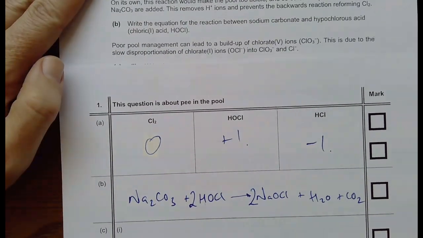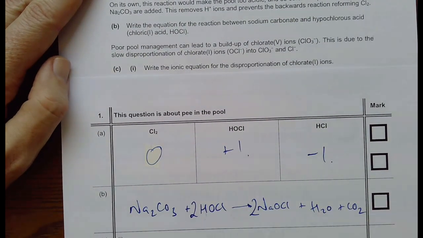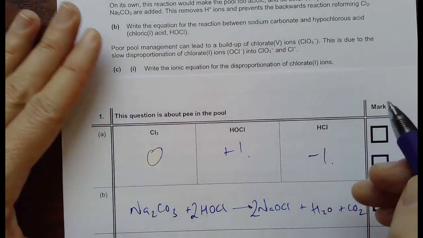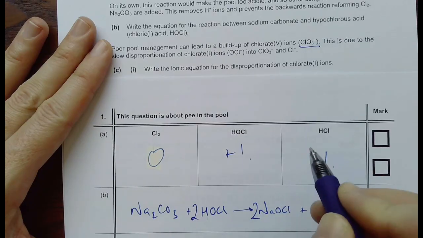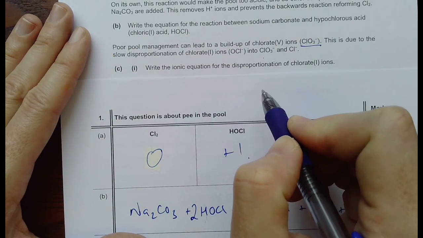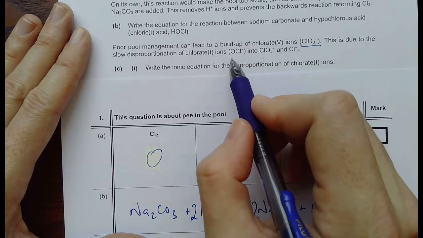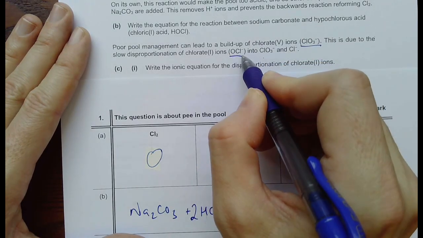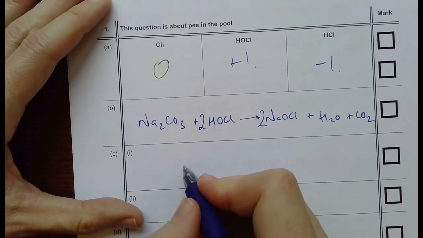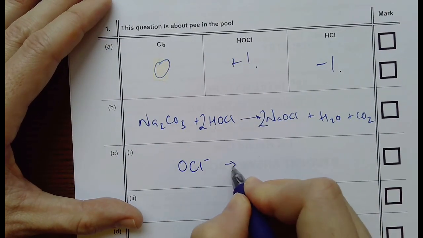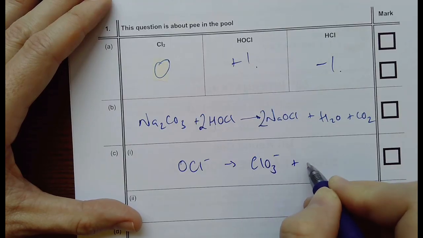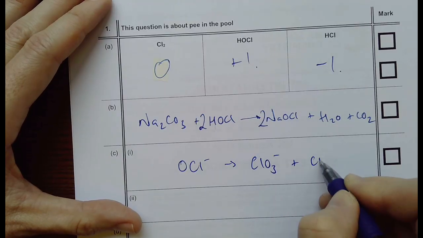No problem. Question part C. Write the ionic equation for the disproportionation of chlorate ions. So we're told chlorate ions, ClO3-, it becomes... let's do the disproportionation of OCl- into ClO3- and Cl-. So let's just go ahead and write those out. So I'm going to have OCl- becomes ClO3- plus Cl-.